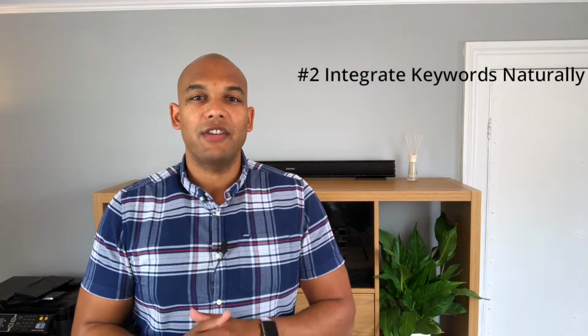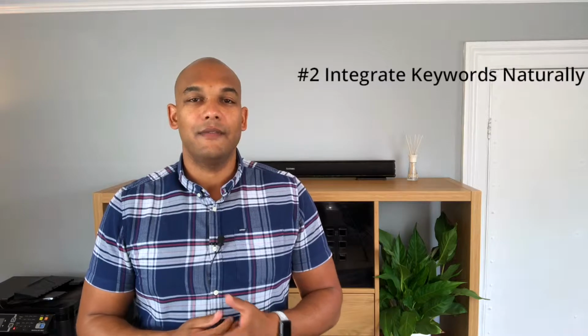Number 2, integrate your keywords naturally. Now, the first mistake people make is to cram all the keywords into the article as much as possible. This is known as keyword stuffing, and Google doesn't like it at all. What you need to do is add your keywords in naturally and make it easy to read. You need to remember that you're writing for humans and not for Google. Don't obsess over the amount of times you've added your keyword throughout the article, as this isn't as relevant as it used to be.